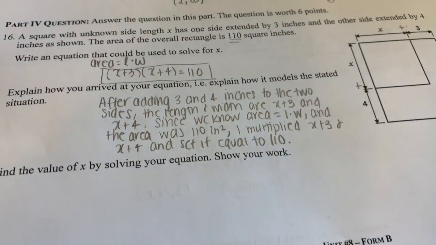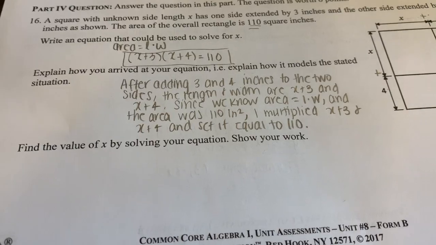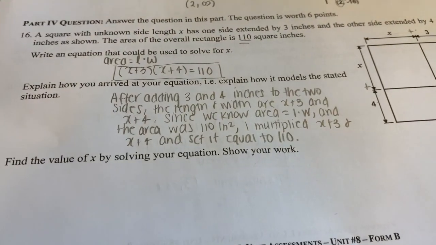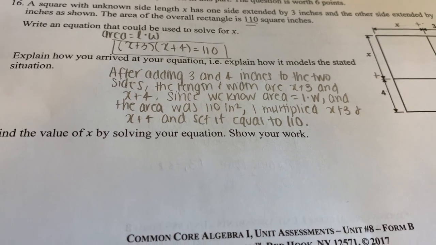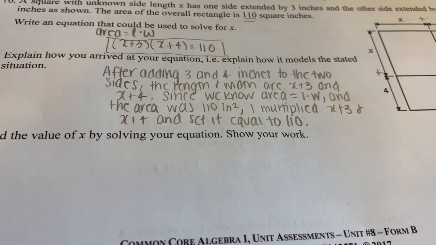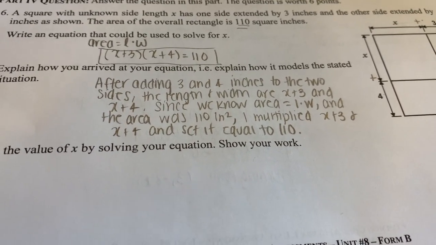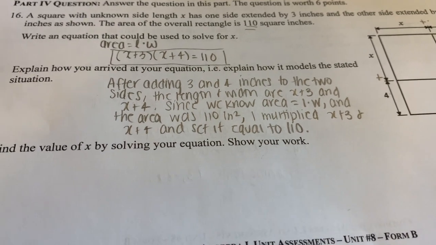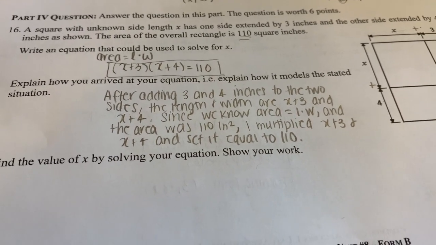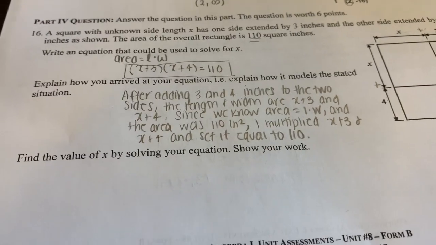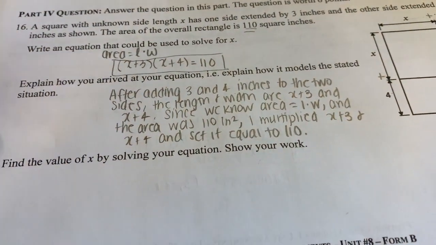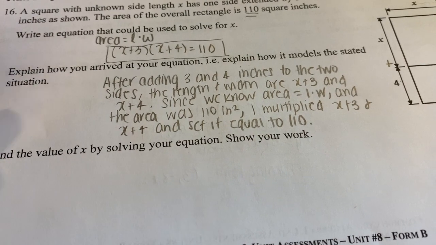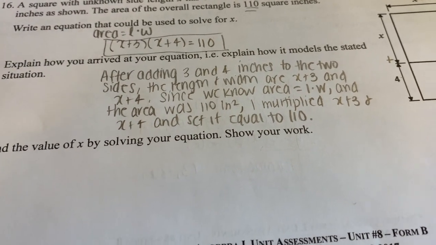Now, mine is very, very detailed here. Make sure you actually explain when you're asked to explain. Don't just say, length times width, or I know that I added 3 and 4. Make sure it's detailed enough. It doesn't have to be as detailed as mine. But if it's not enough detail, think to yourself, this is a 6-point question, so each one of these is 2 points. So a 2-point explanation needs to be more than a few words, okay?